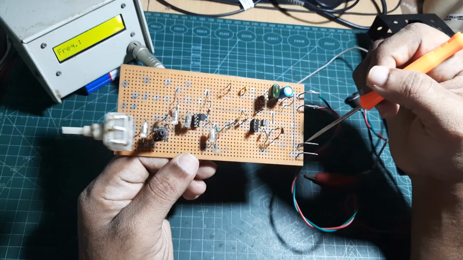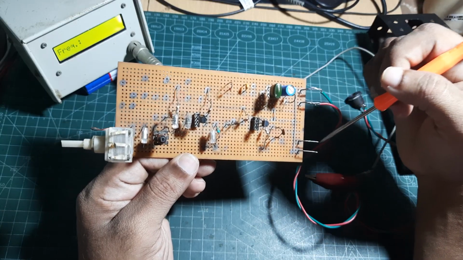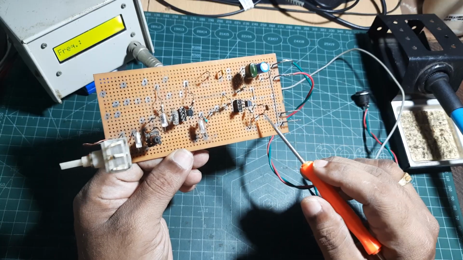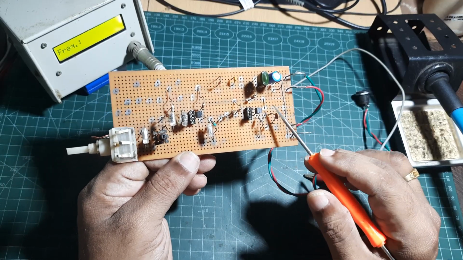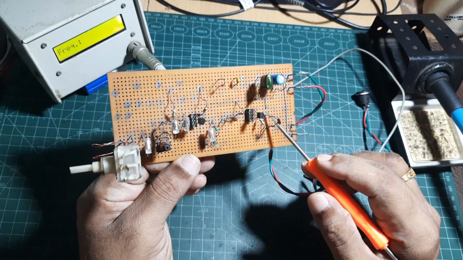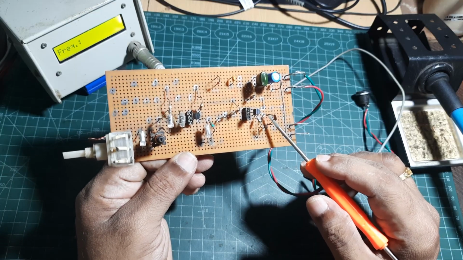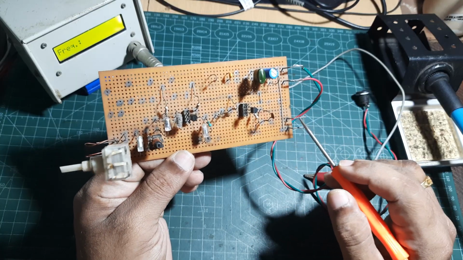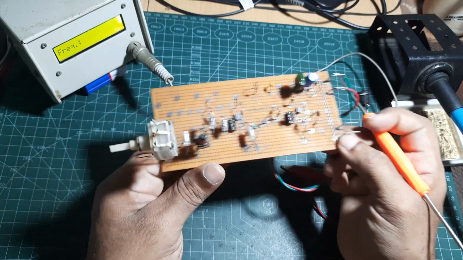You can connect any other stages, and after this the final capacitor, the coupling from the emitter, it's an emitter follower stage where you can connect further stages beyond that.